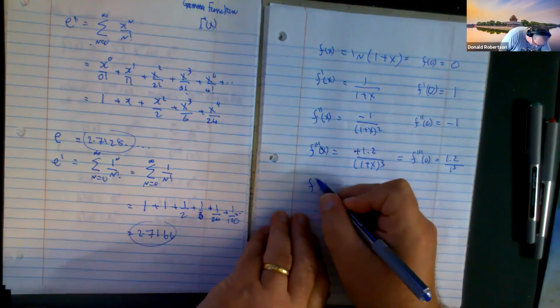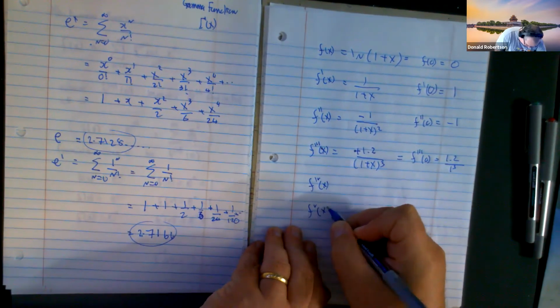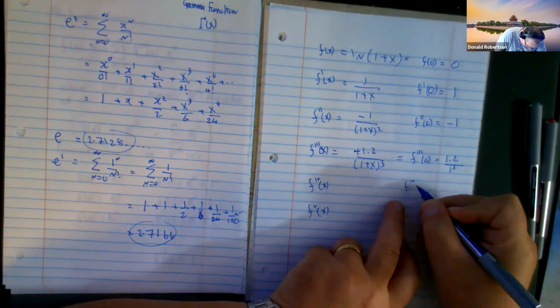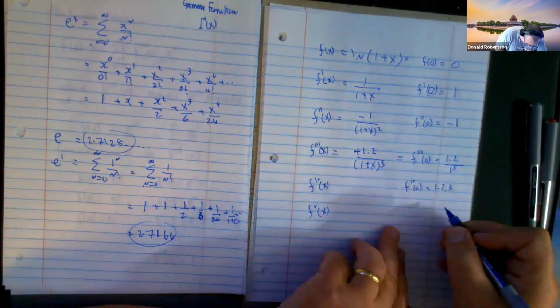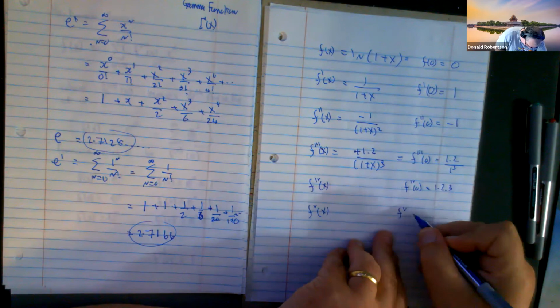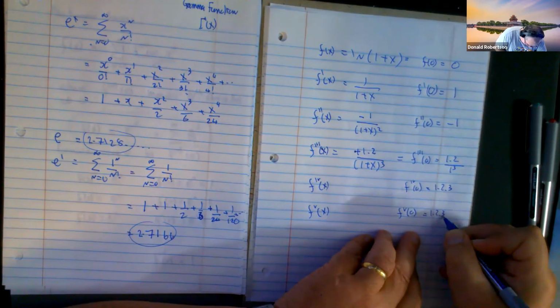I'll do some cutting corners here. Can you trust me that the fourth derivative at 0 ends up being 1 times 2 times 3 over 1, and that the fifth derivative at 0 ends up being 1 times 2 times 3 times 4.